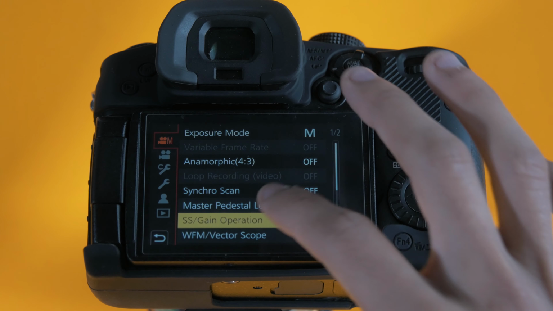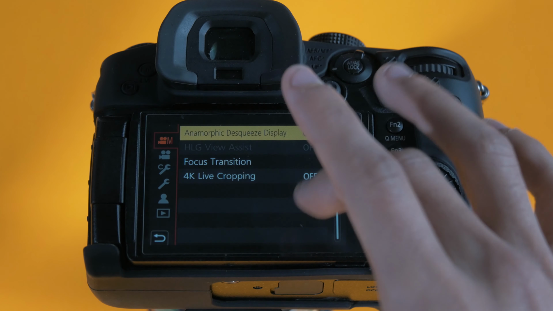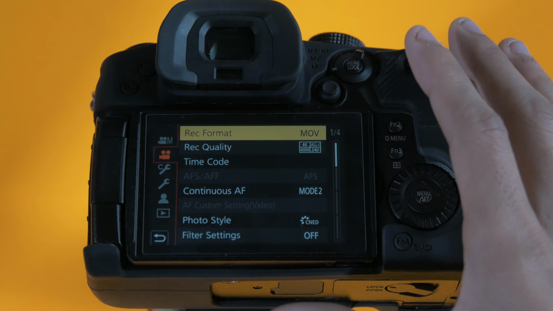Now I don't mess with these options right here. Now let's go to the second one. I also don't mess with these right here. I have them set to default. Alright, so now let's go to the movie mode.